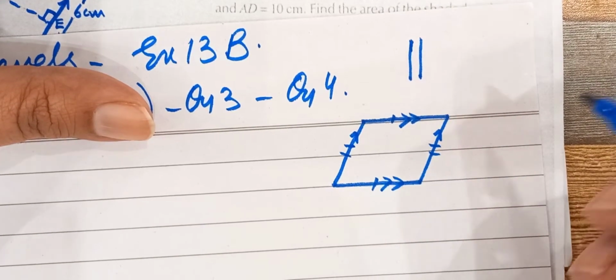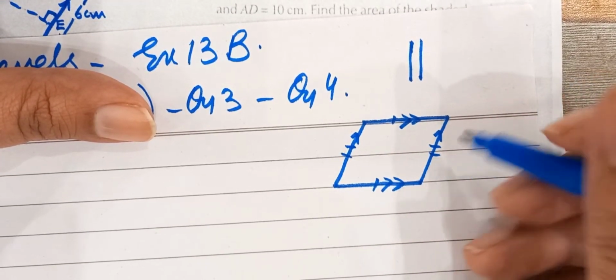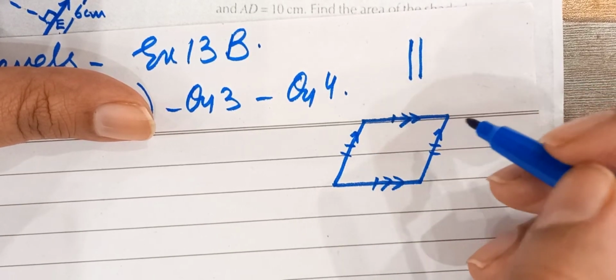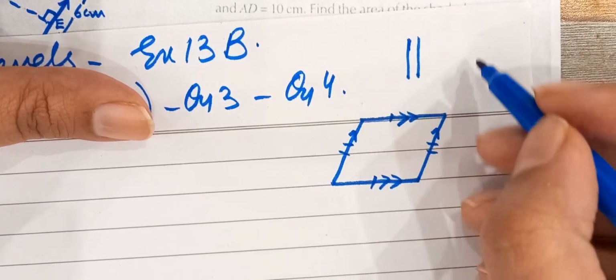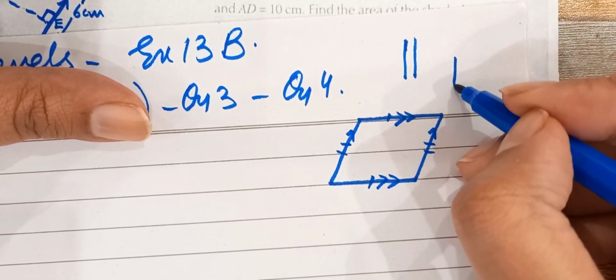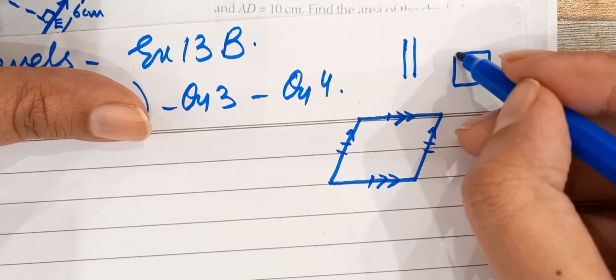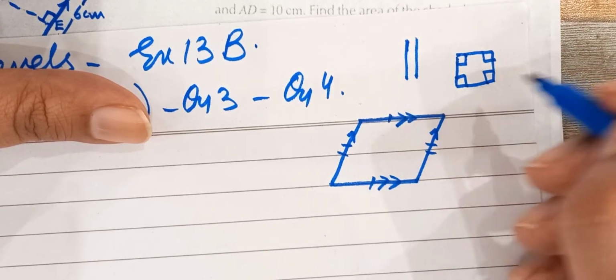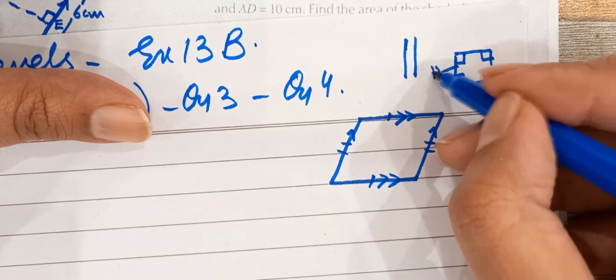Parallel meaning two lines that are going side by side, and they will never meet, like the banks of a river. So in a parallelogram, the height is not given. We have to identify the height, because unlike a rectangle, it does not have any straight line. A rectangle has 4 90-degree angles, and these can be heights.